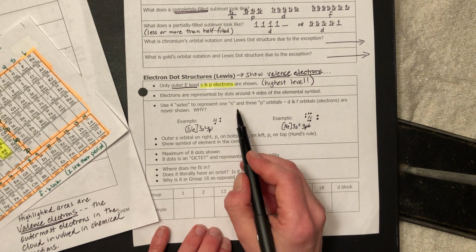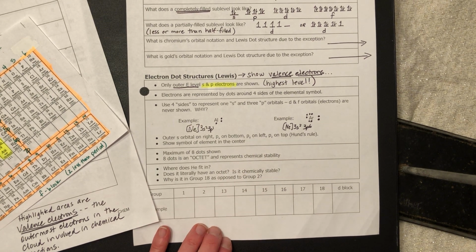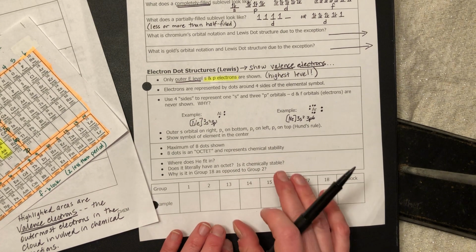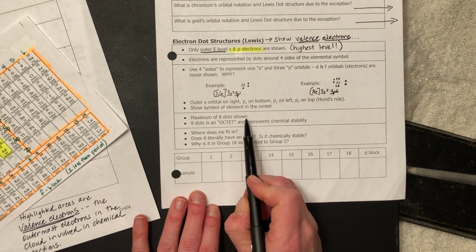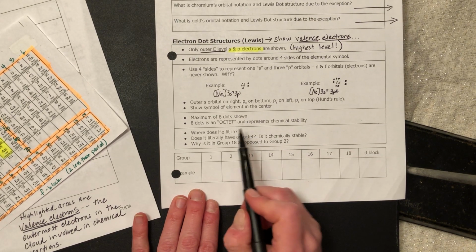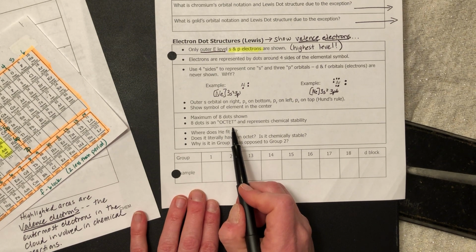We want the s and the p electrons to go in a really specific place, okay? So the maximum you can ever have is 8 dots or 8 electrons, and they represent the octet.